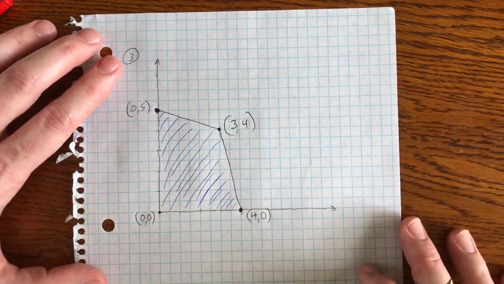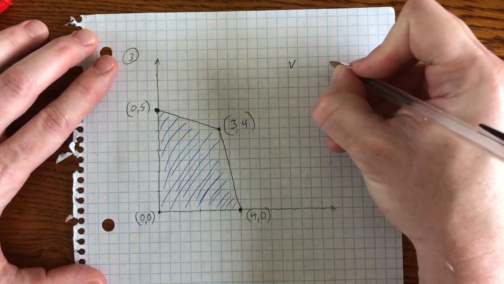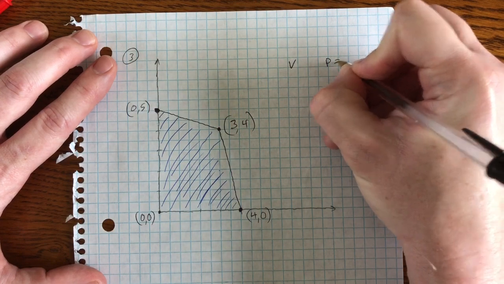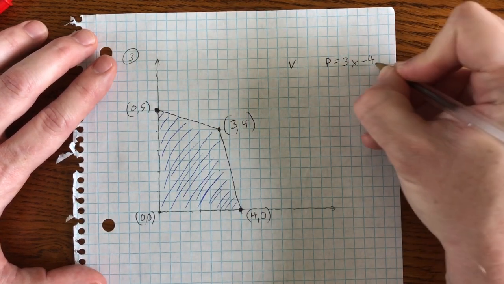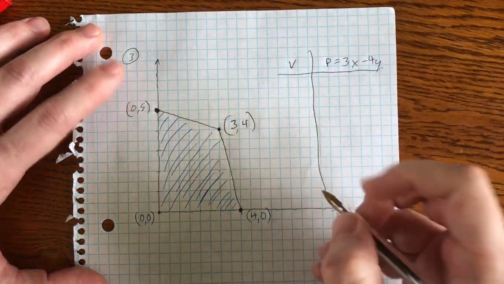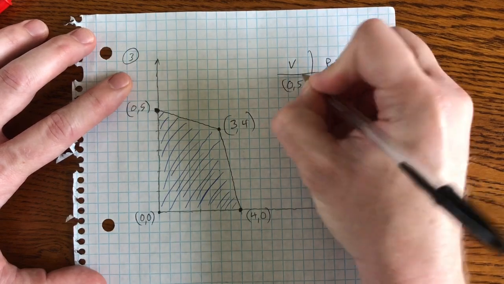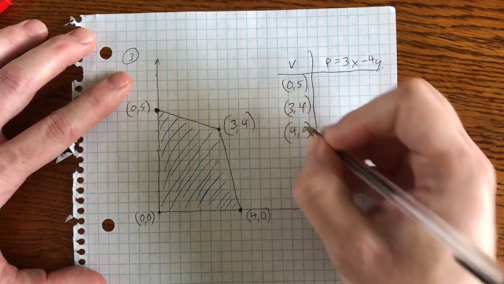Now all you're going to do is the same thing we've been doing, and that is you have your vertex column, and then you have your objective model column, which in this case is P equaling 3x minus 4y. And so what I'm going to do is put all the vertices in here, just like this.